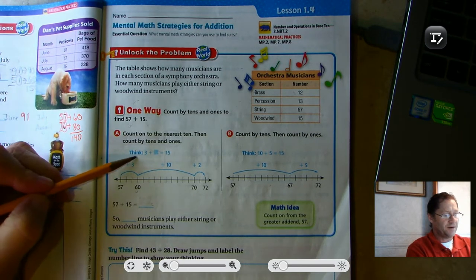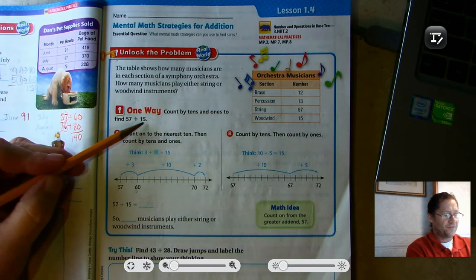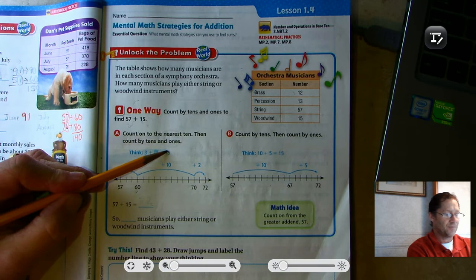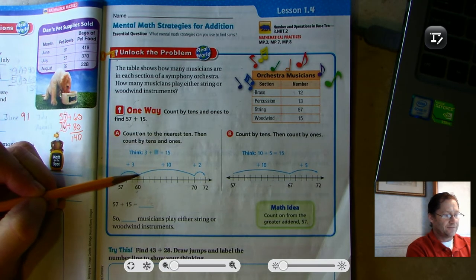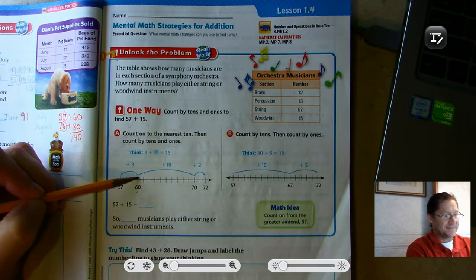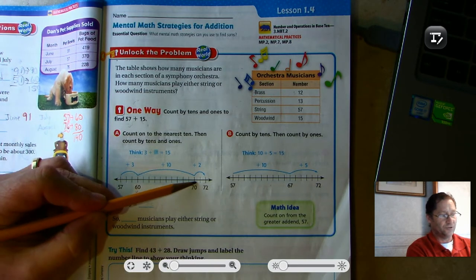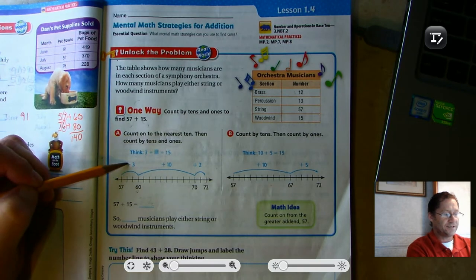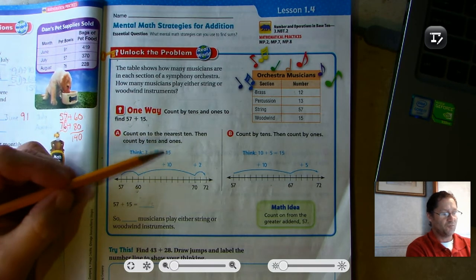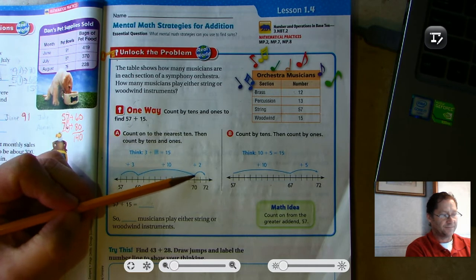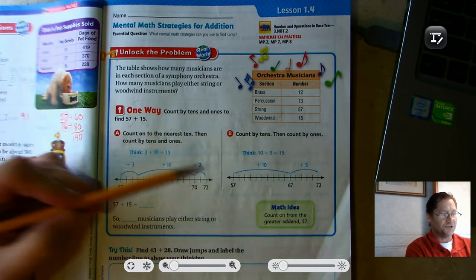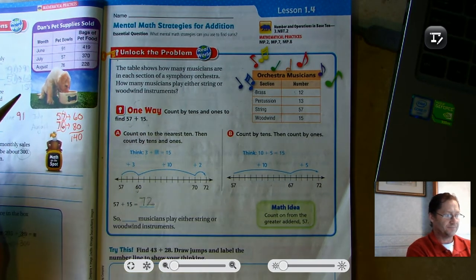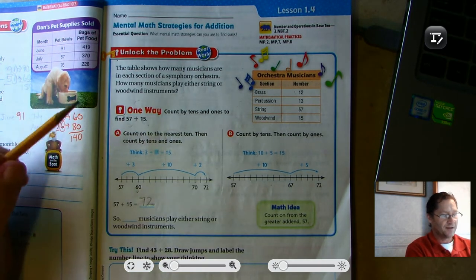And then I have to add 15. So 3 plus what gives me 15? Well, now I know I can count by 10 to get to 70. 60 plus 10 is 70. 10 and 3 is 13. So that means I have 2 more jumps left to get to 15. So 71, 72. So there are 72 musicians in those two sections.